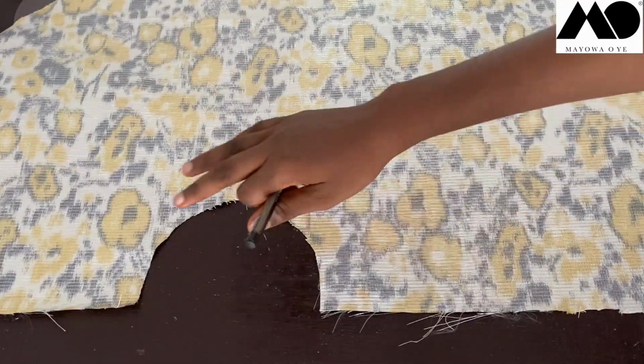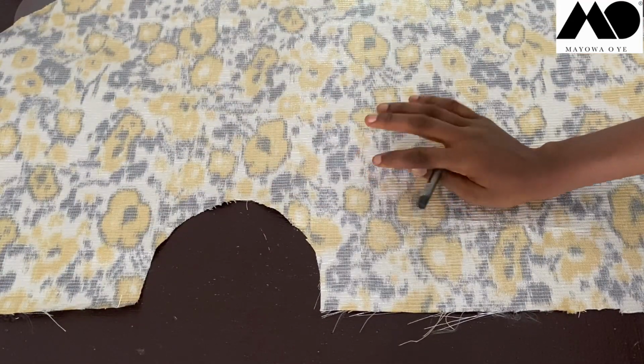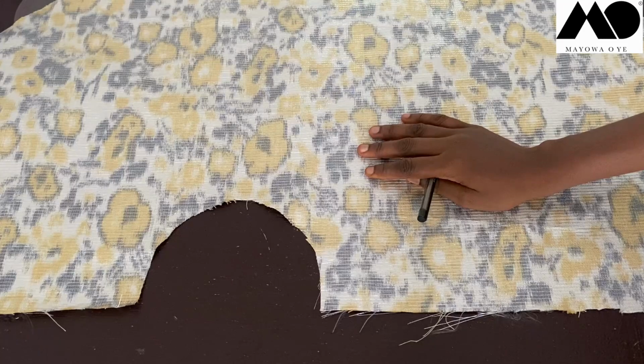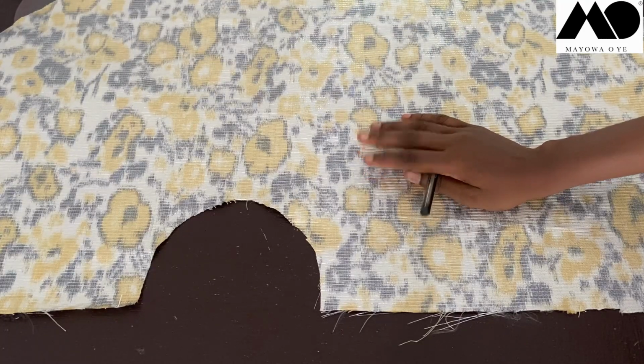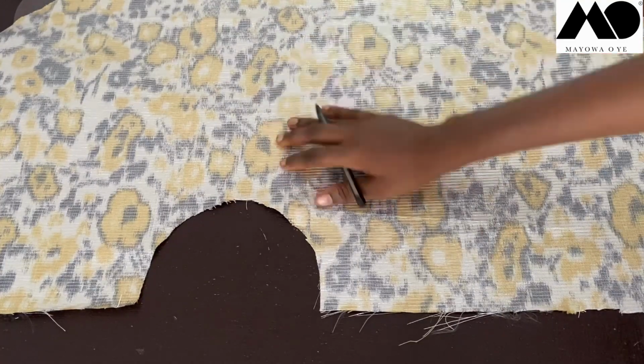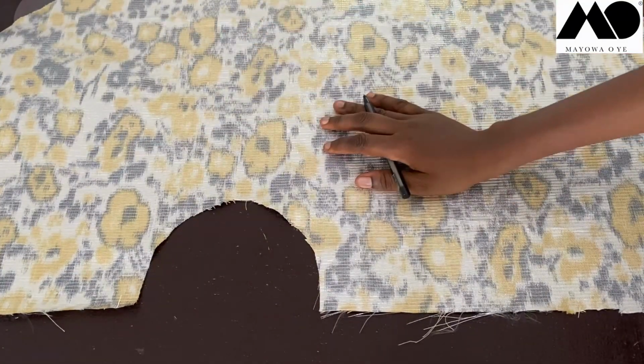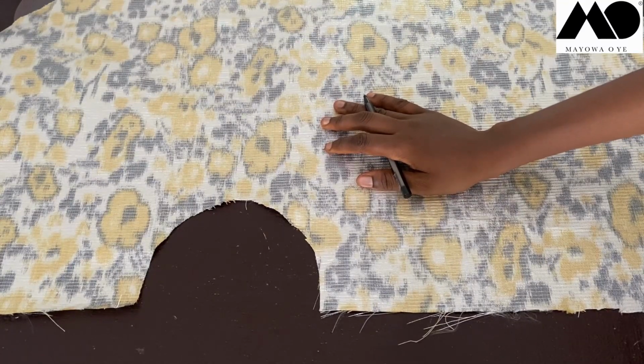So this is my front circle cut out on my fabric. I'm going to cut a lining also for this, and then I'm also going to cut a collar stay for this, just so that it's more structured. So I'm going to cut a collar stay that is exactly the same shape as this. I'm also going to cut it to give it more structure. So yeah, pretty much that's that.